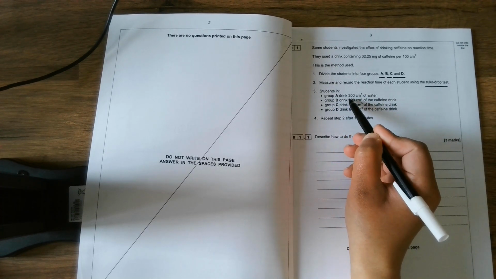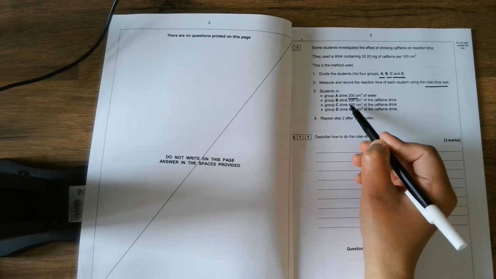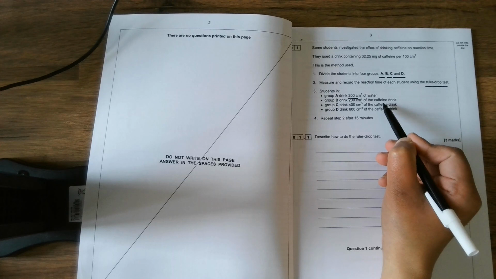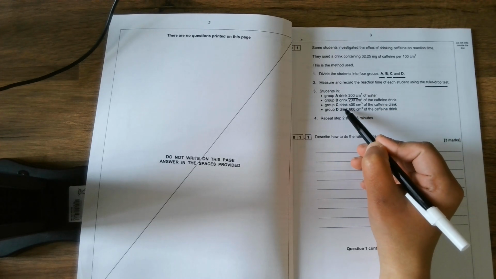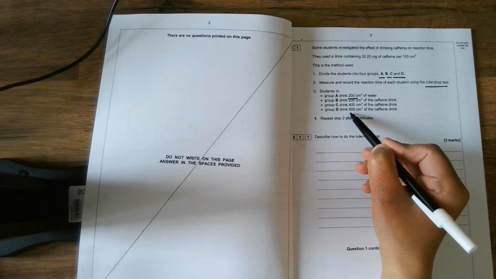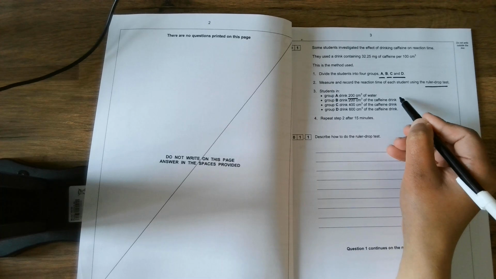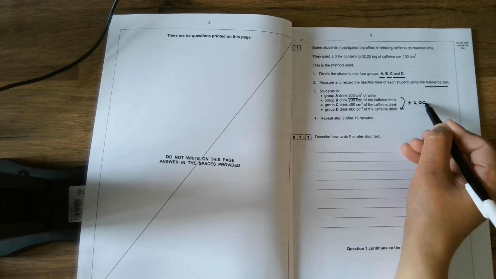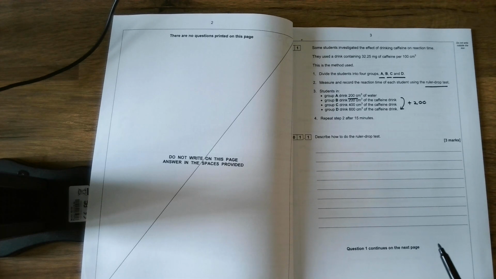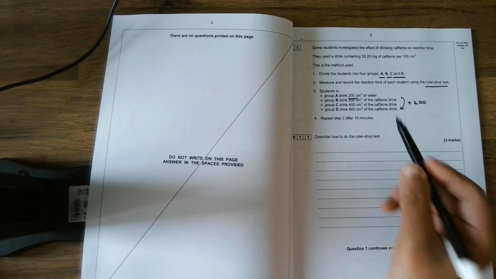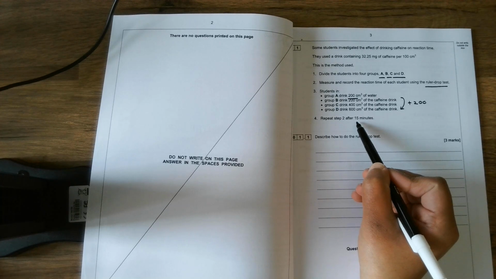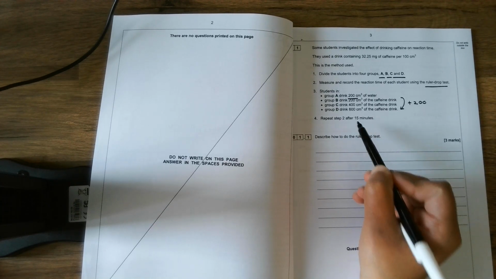Students in Group A drink 200 centimeter cubed of water. Group B drinks 200 centimeter cubed of the caffeine drink. C drinks 400, D drinks 600. So as we move from B to D, we are adding 200 centimeter cubed of the caffeine drink. Repeat step 2 after 15 minutes.